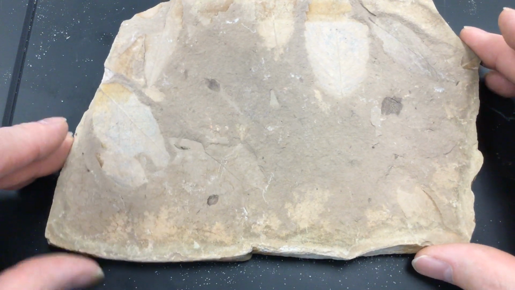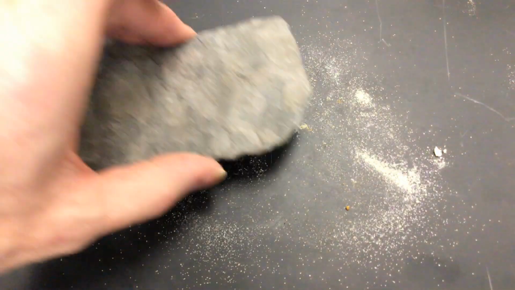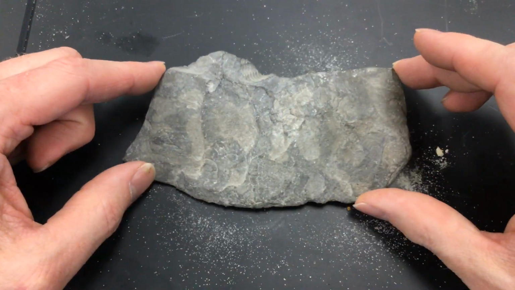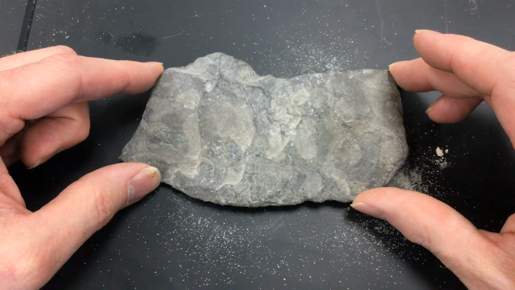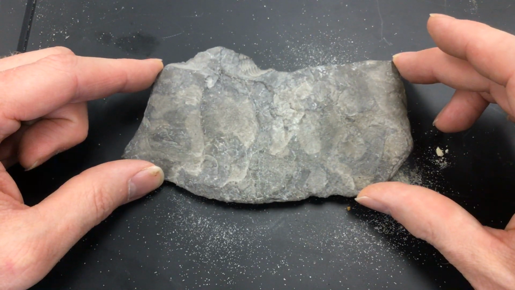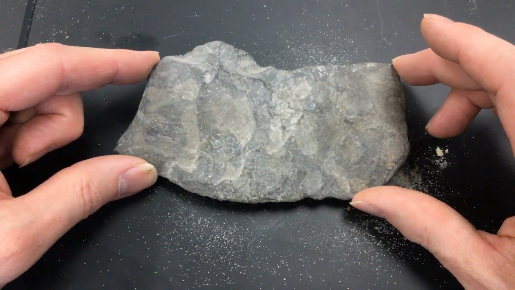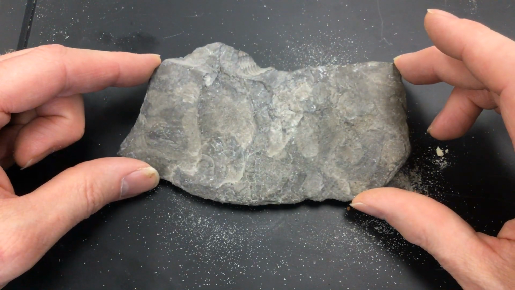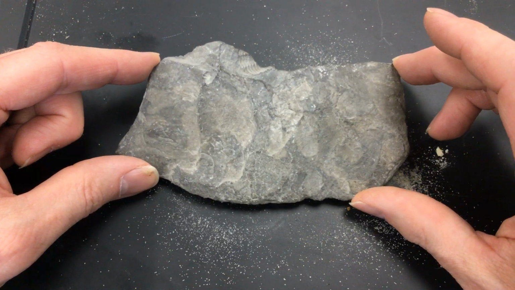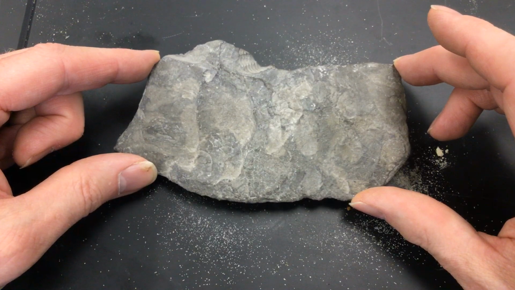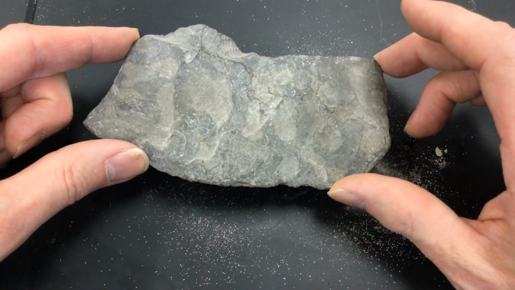Now, even smaller than that would be clay-sized particles or mud-sized particles, and this is a piece of shale. And shale, or sometimes mudstone or claystone, different terms for it, has the smallest particles. And these are a little bit different in that they are composed of clay minerals, not composed of quartz. So silt can be made of quartz, but shale is typically made of clay.